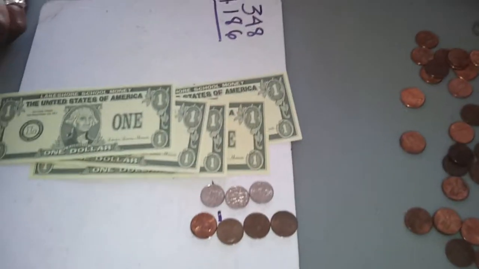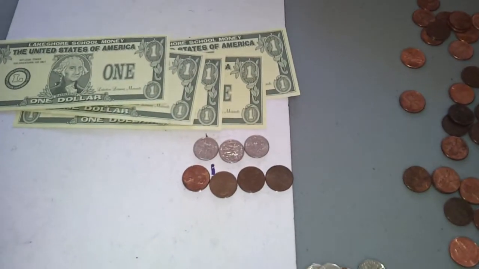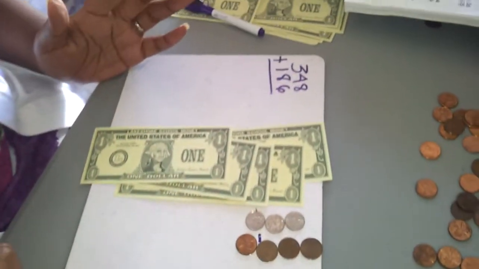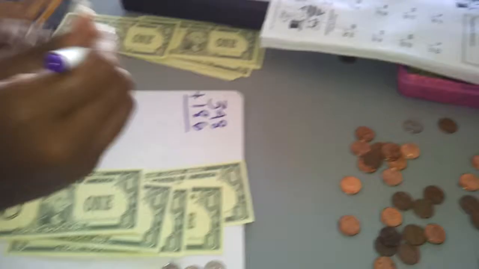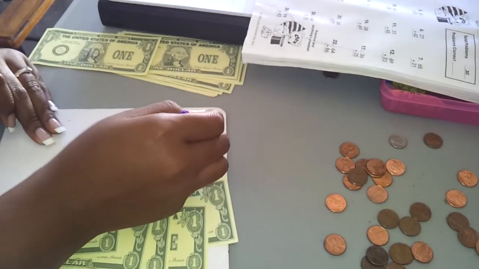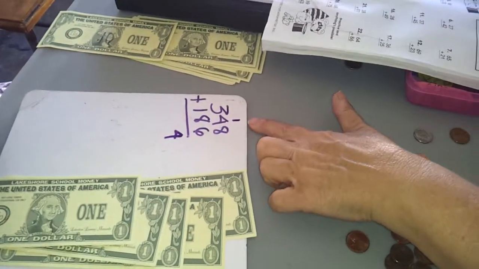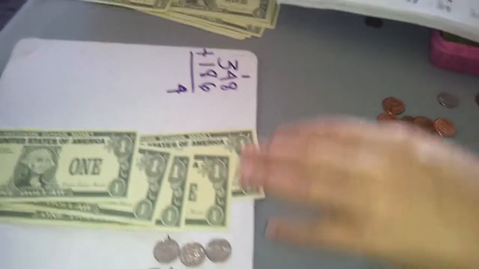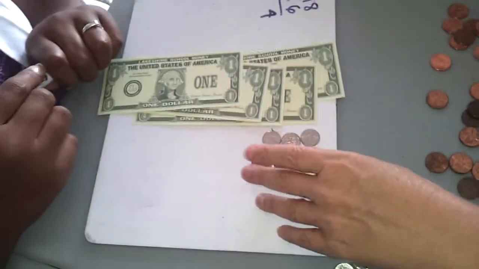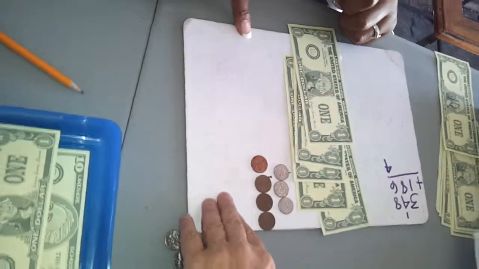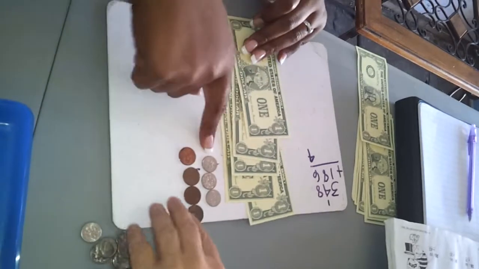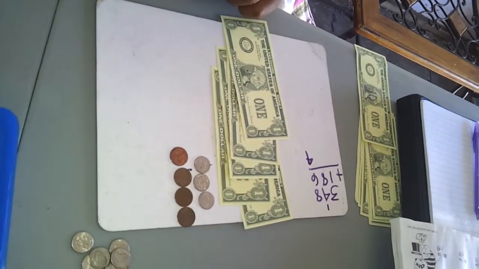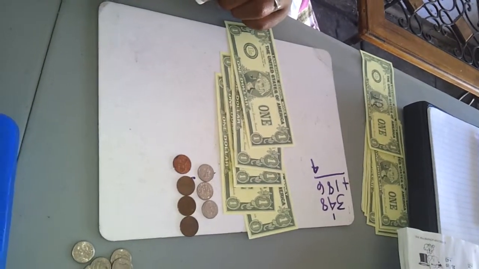Let's start by counting. 8, 9, 10, 11, 12, 13, 14. So then I have to write the 4 and put the 1 up top. And how did this happen? Because there's more than 10 ones. Is that what you did over here? Yeah. I have 14 and I took away 10 of them and I put a 10 in the tens. And that's the same thing you did here? Yes. Okay. Now what?